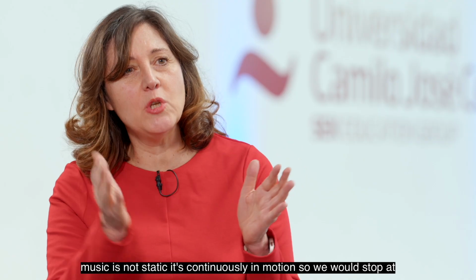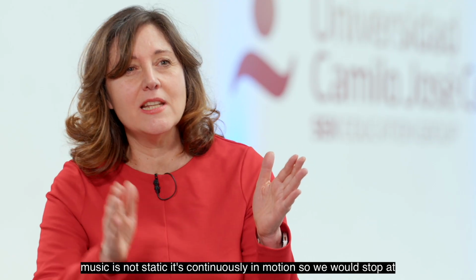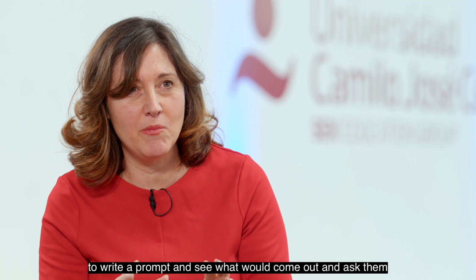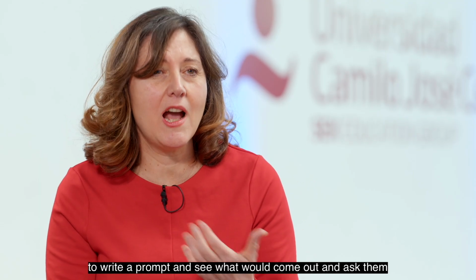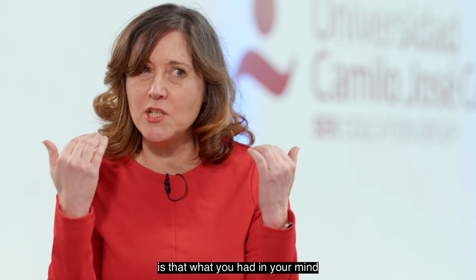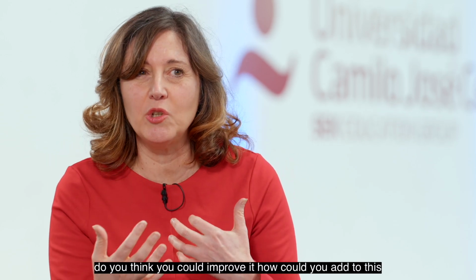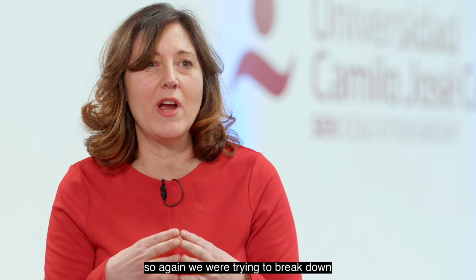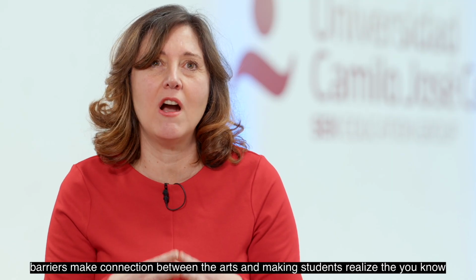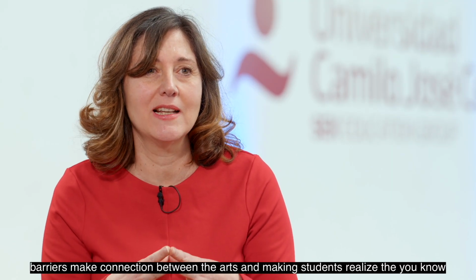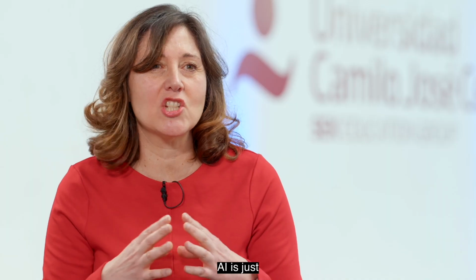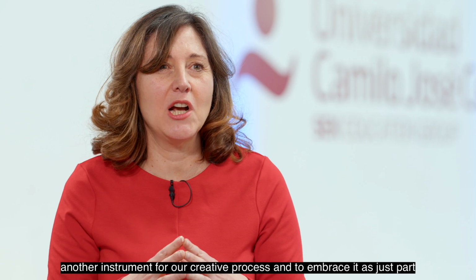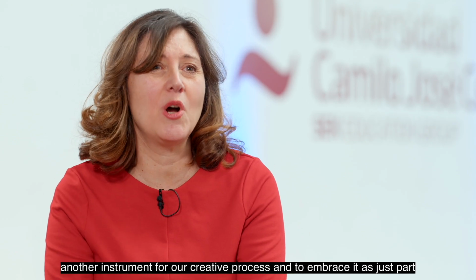Music is not static, it's continuously in motion. So we would stop at certain moments and get them to write a prompt and see what would come out, and ask them, is that what you had in your mind? Do you think you could improve it? How could you add to this? So again, we were trying to break down barriers, make connections between the arts, and make students realize AI is just another instrument for our creative process, and to embrace it as just part of our creative process.